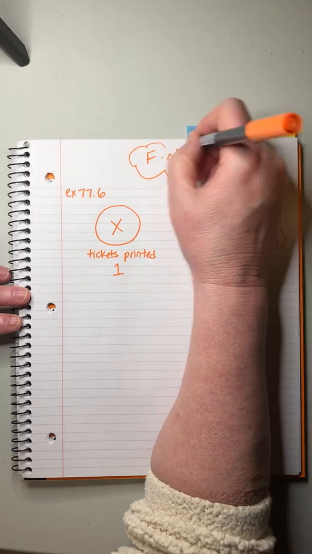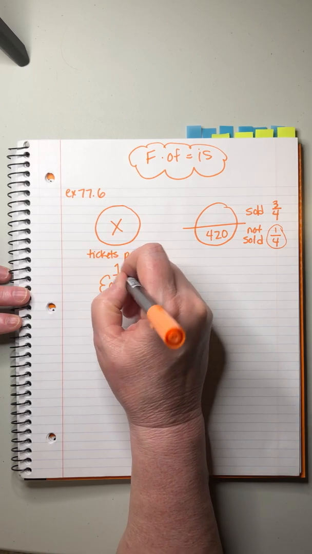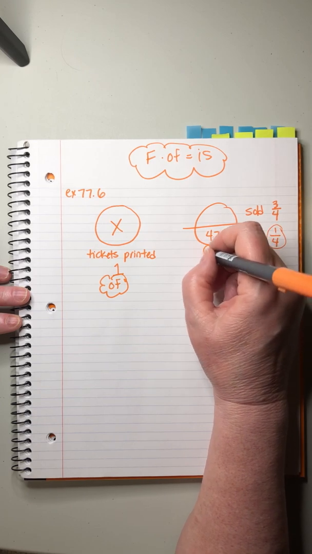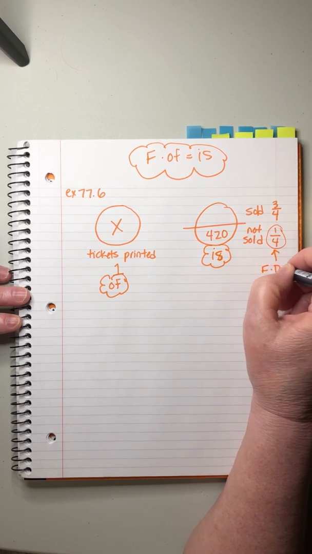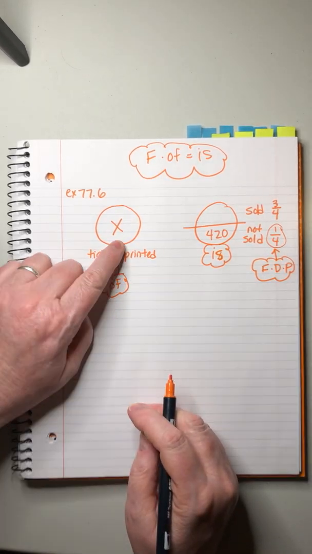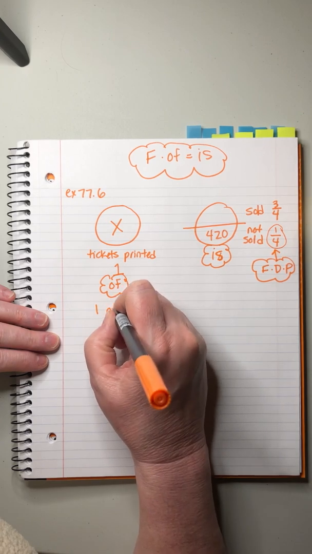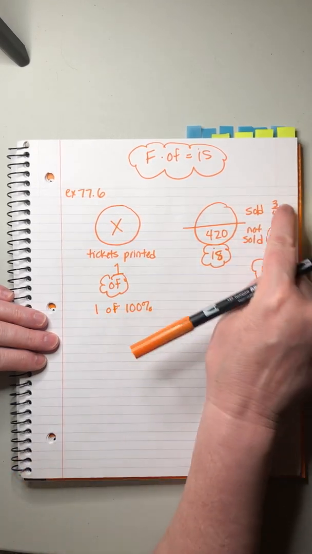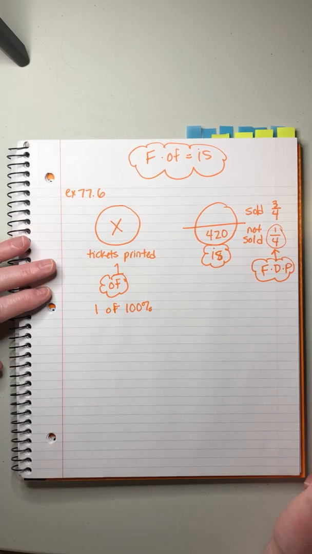Remember, this side of the diagram is always the of number. This side is the is, and then the fraction or the decimal or the percent we put outside. This fraction, decimal, percent is always 1 or 100%. All right? This has got the more interesting fractions or decimals. Okay? So we're ready to set this puppy up.